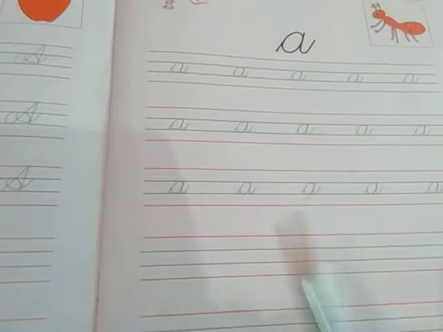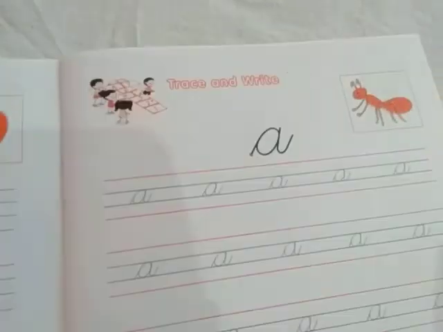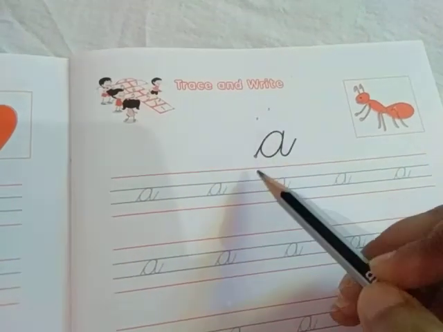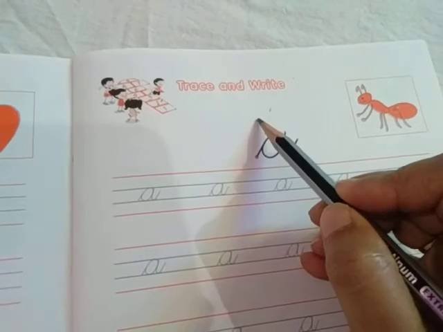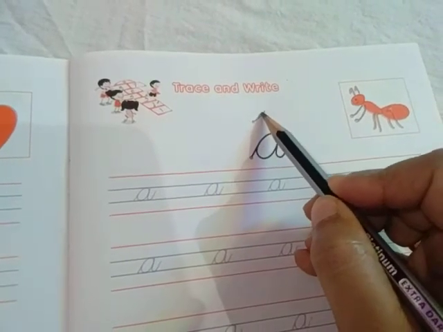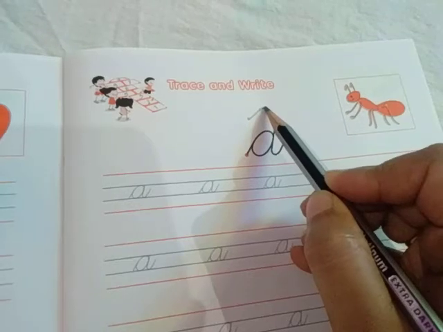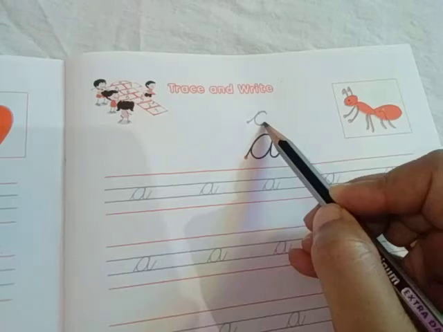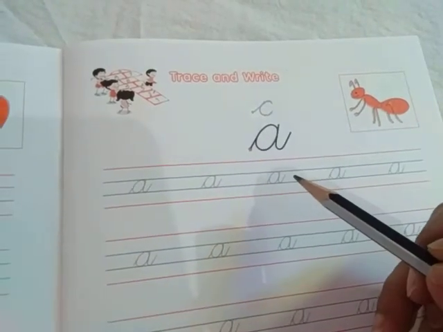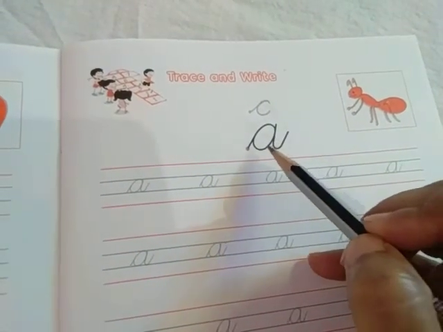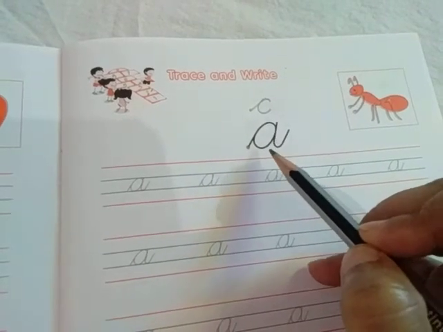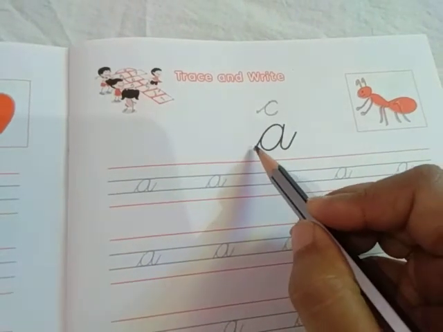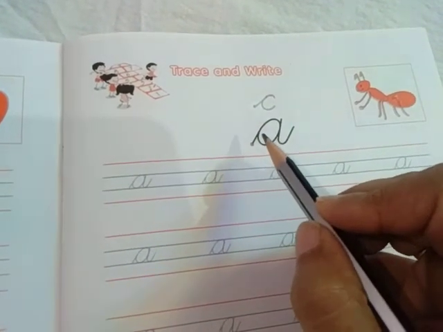That day I had told you that when you write C, I had given you 2 points like this, isn't it? You write C slanting up, a little curve. Then following the same path, you touch the third line and go a little up like this. Today we are going to learn letter A, and the formation of letter A is just like letter C. Now see how C helps us to write A.